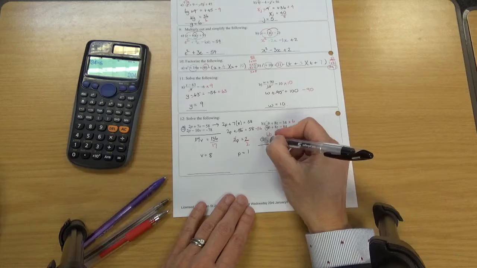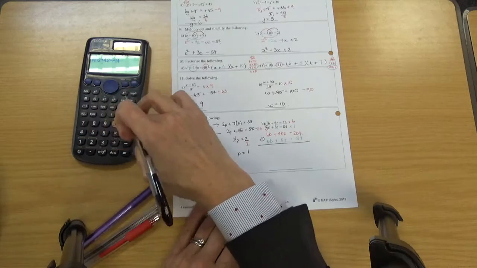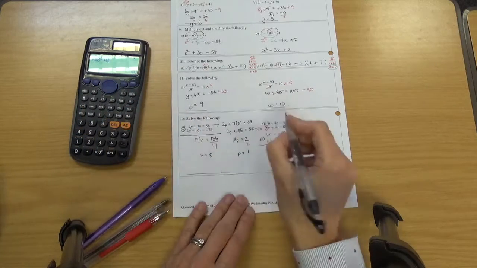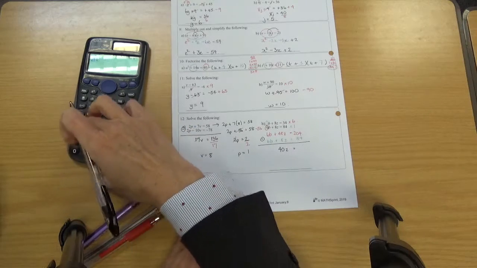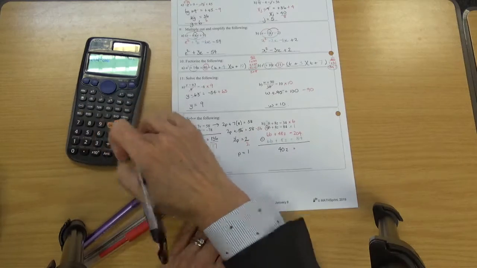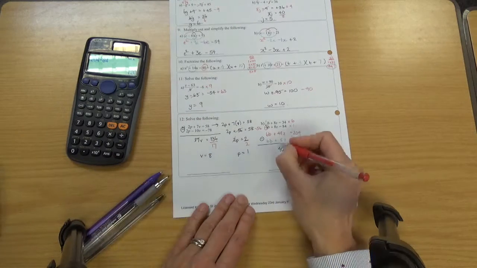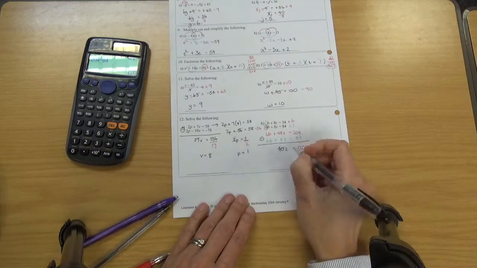Positive 48 subtract positive 8 is 40. 204 subtract 84 is 120. Inverse of multiply by 40 is divide by 40. So z equals 3.